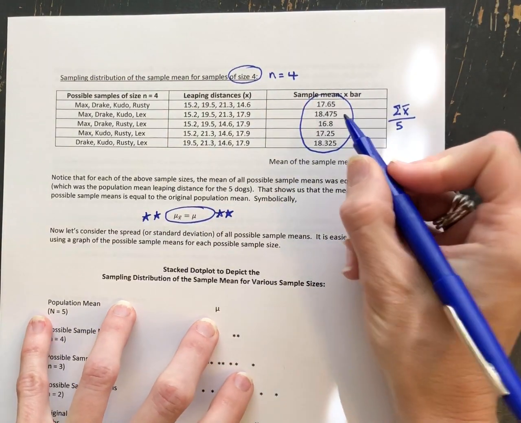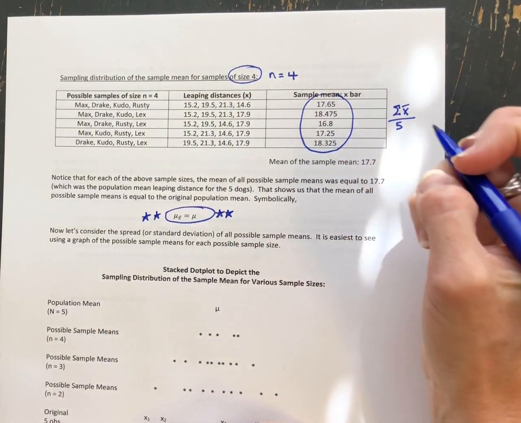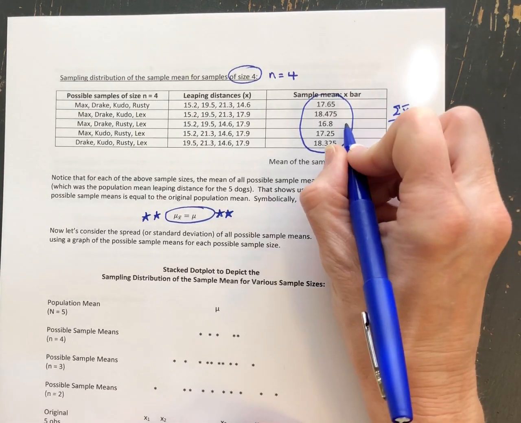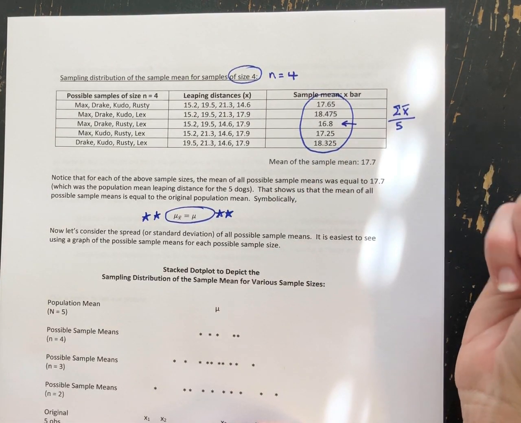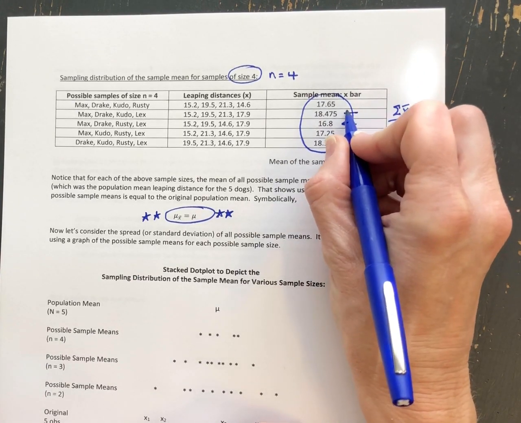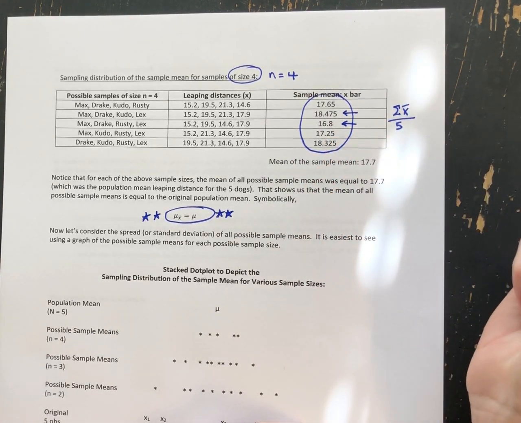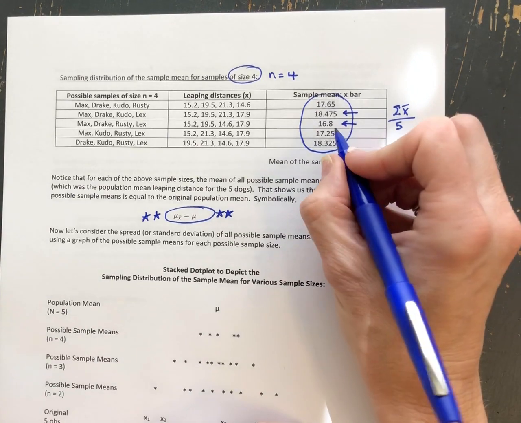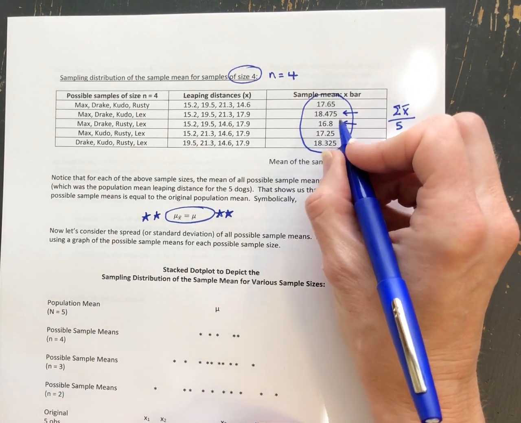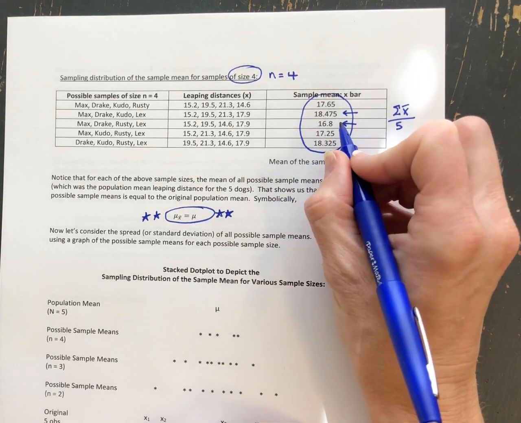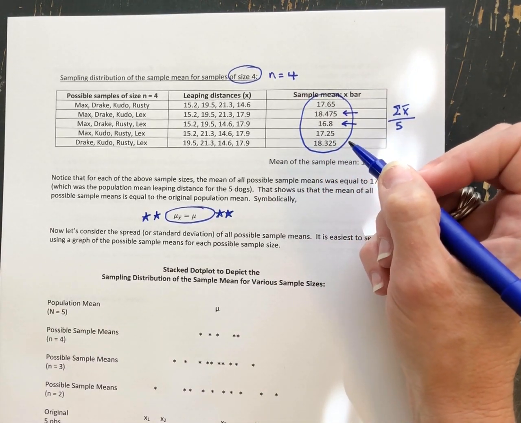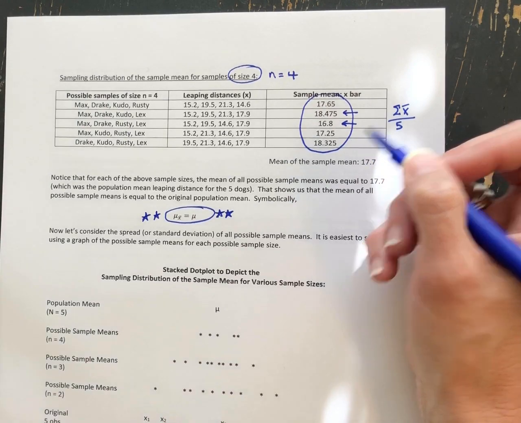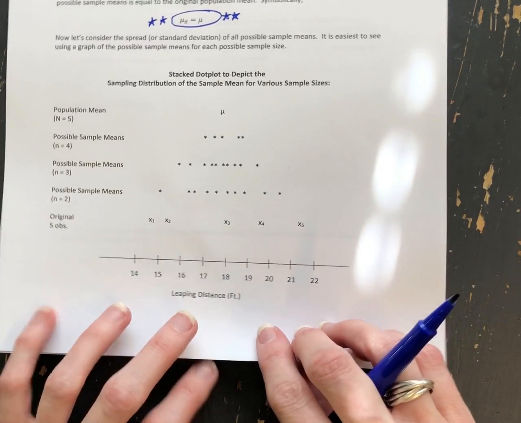And then as I get to samples of size 4, my smallest possible sample mean was here at 16.8, and my largest was here at 18.475. So this time we don't even have 2 feet of difference in the variability of those sample means, okay?